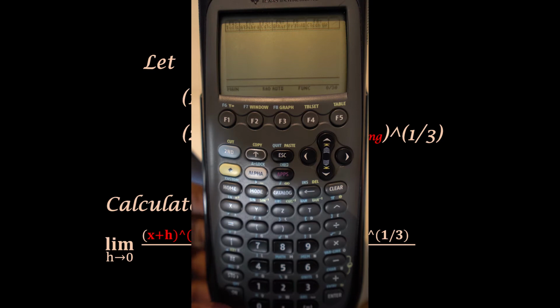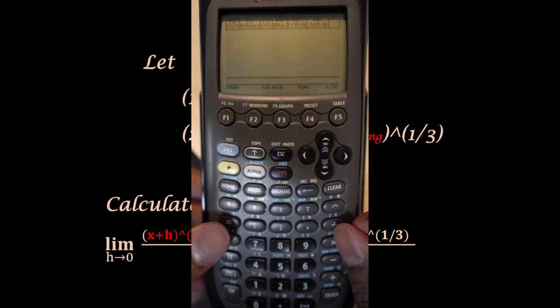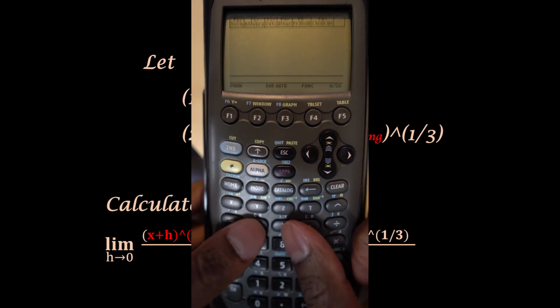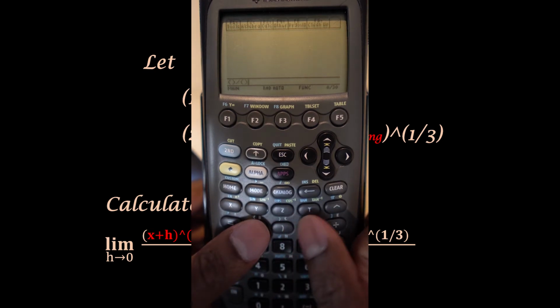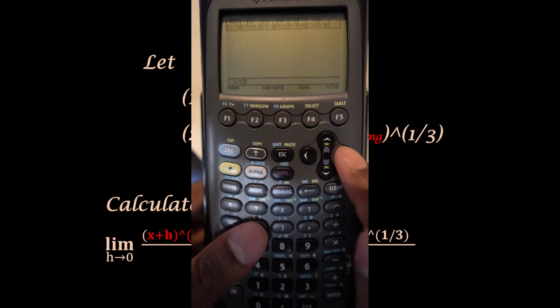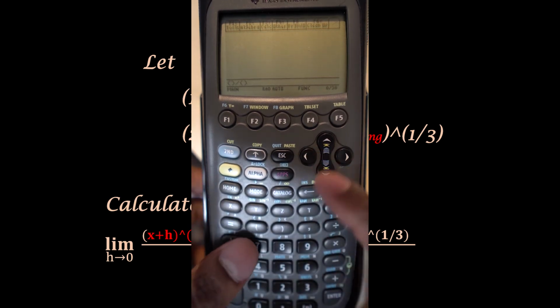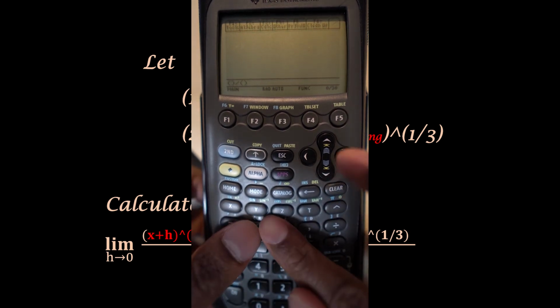Alright guys, for this question, you just have to be really careful of all your inputs. So our function has a numerator and denominator, so it's going to look like this. It's going to have a numerator and it's going to have a denominator. So what I'm going to do is input everything in my numerator first and then put everything into my denominator. Okay, so my numerator, the first sentence is cube root of all this stuff.